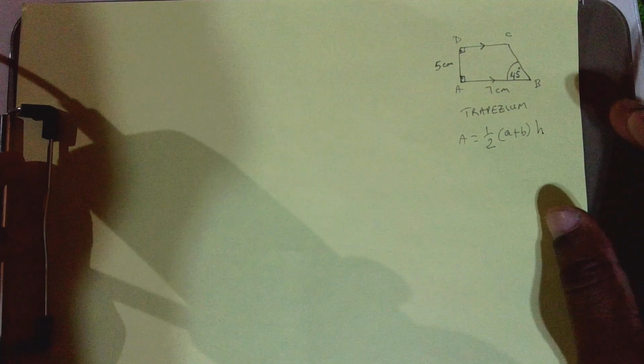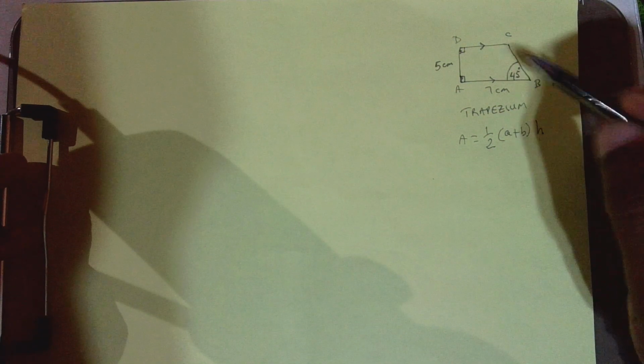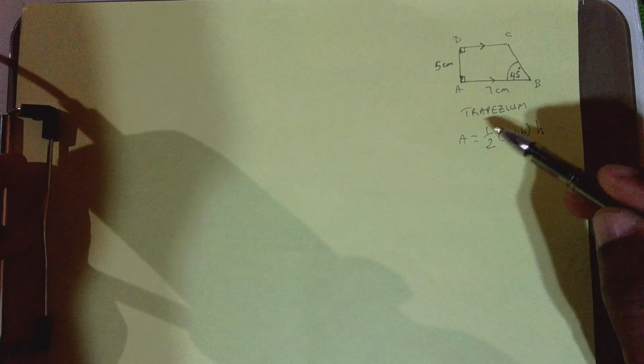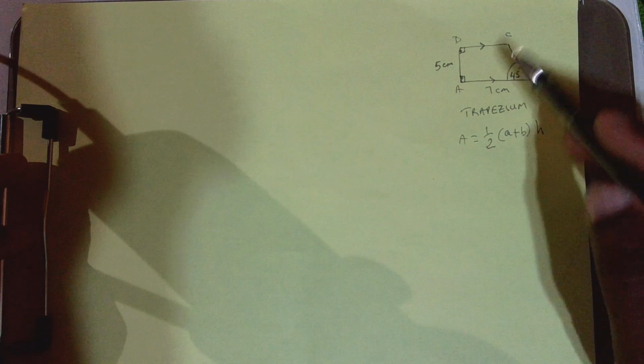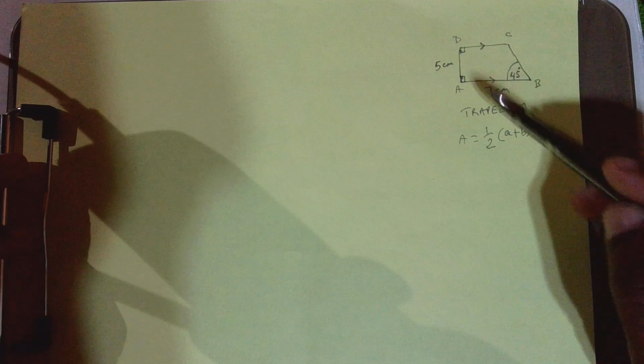Well, what we want to do in this lesson is to construct this shape here. And afterwards, we can find the area of the shape constructed. Alright, so what kind of shape is it though?